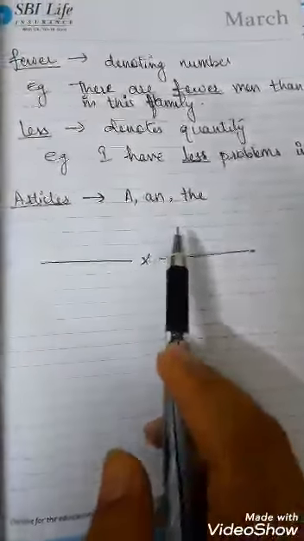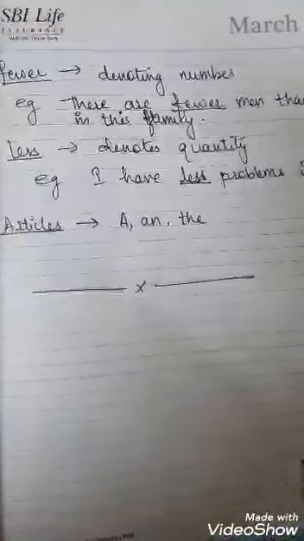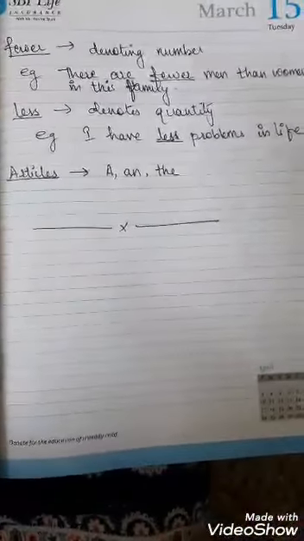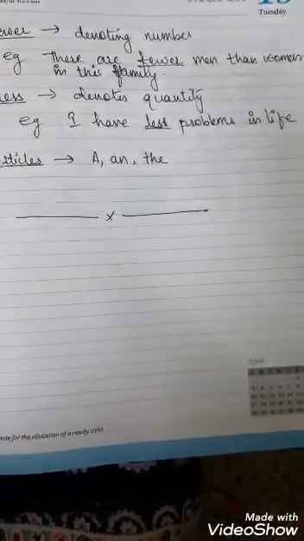Articles a and the, you all are aware of this. So children, this is how you can identify the determiners. Now I'm going to give you some exercises in the group.